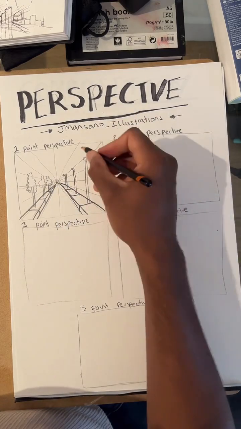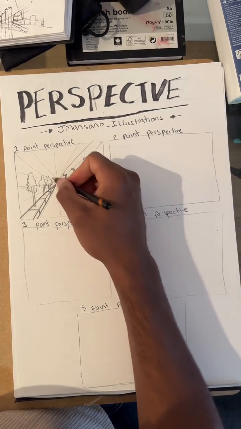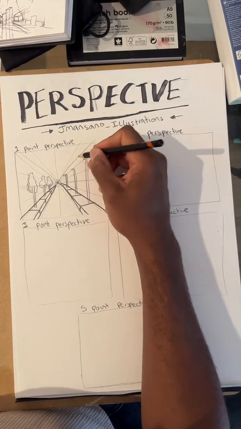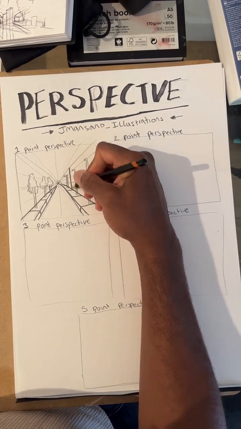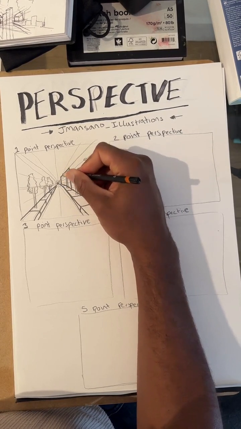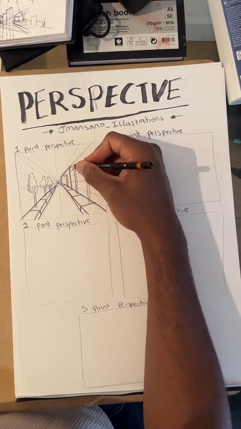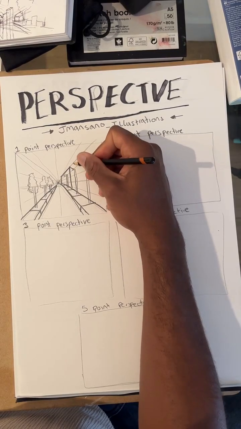So now, let's say we want to include some buildings in our picture. So let's put some buildings in there. I can draw a line there, then here, there, like that. Now I want to make this building look a bit more 3D, so I can draw another line going diagonally there.